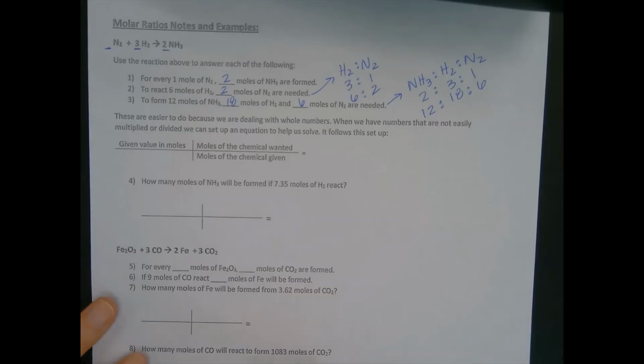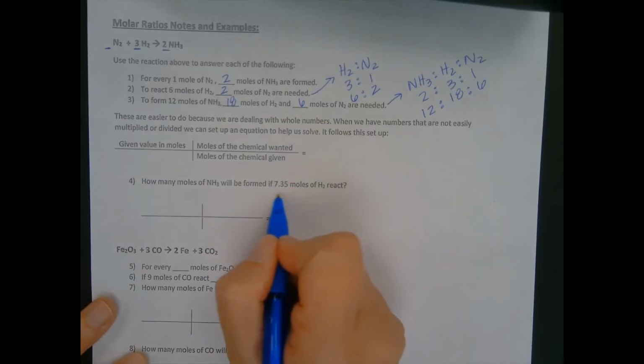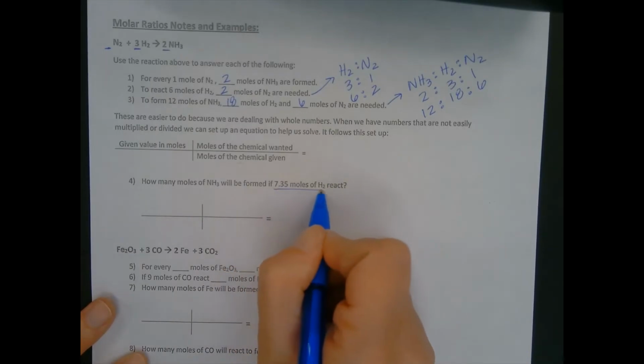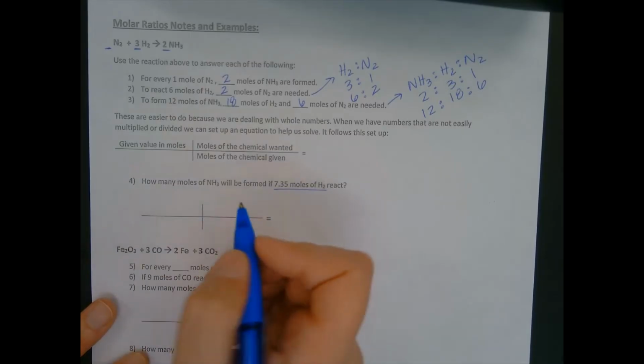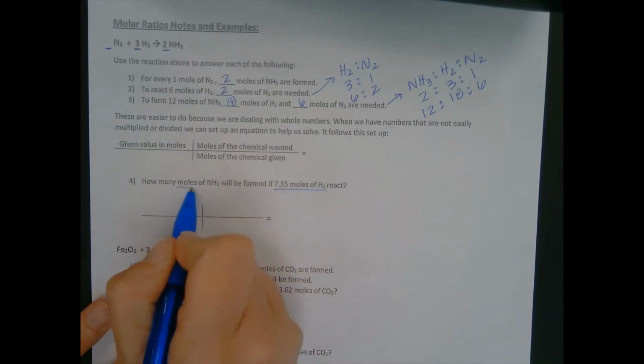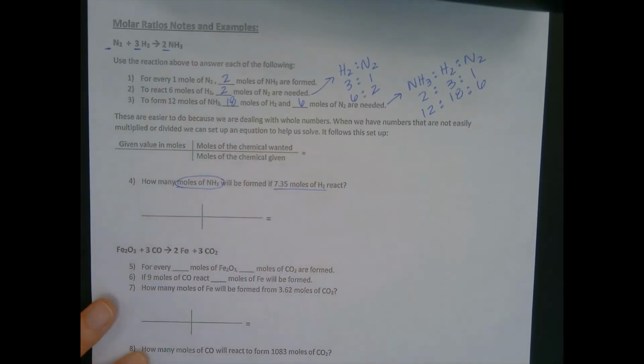Okay, what are you given? 7.35 moles of H2, so underline it. And what are you trying to find? Moles of NH3, so circle it. As we go through this unit and in stoichiometry, the hardest part is figuring out what you're starting with and where you're trying to go, okay? And then how you get there.